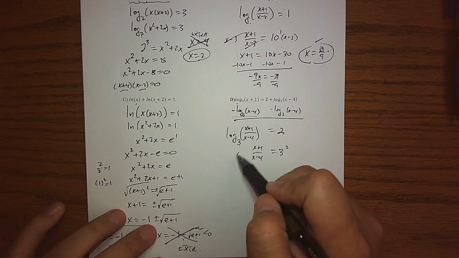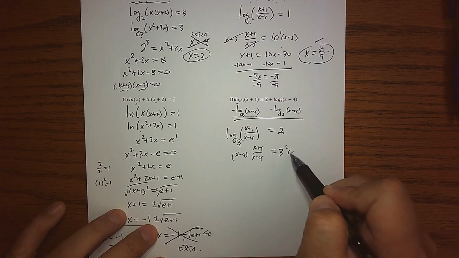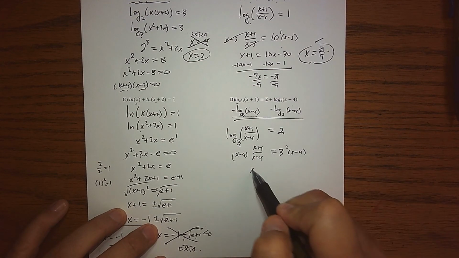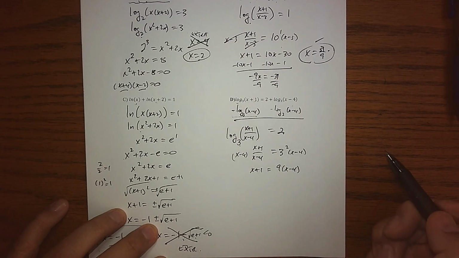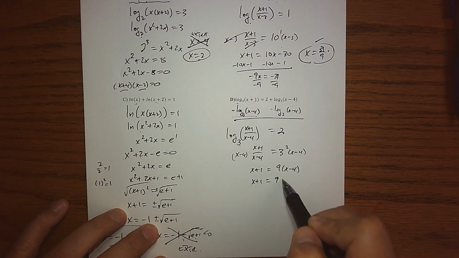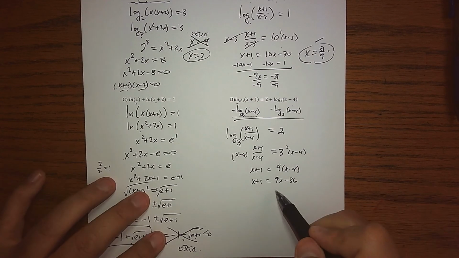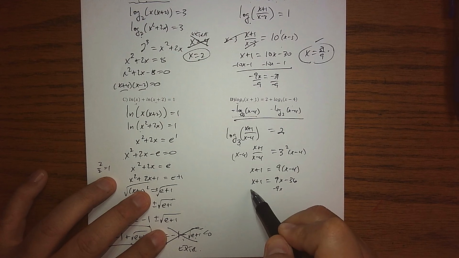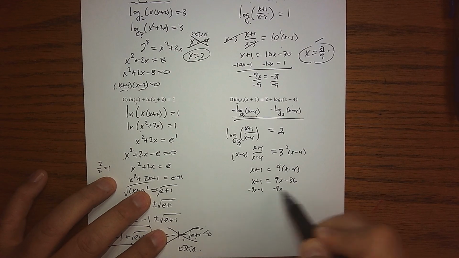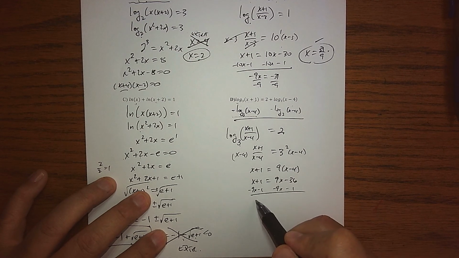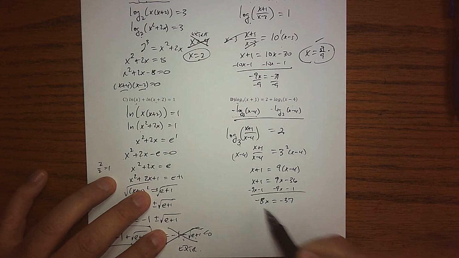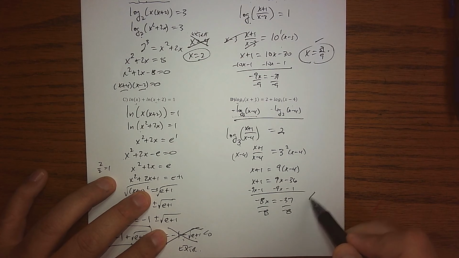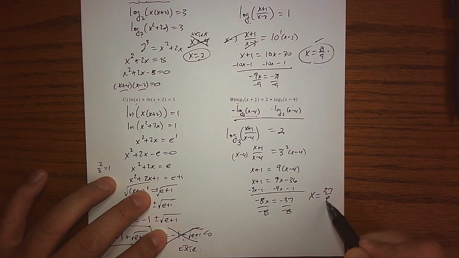So we do that by multiplying both sides. So we get x plus 1, that's 9 times x minus 4. So we get 9x minus 36. And then we start doing our work here. So subtract 9x from both sides, subtract 1 from both sides. We get a negative 8x equals, it looks like a negative 37. Divide both sides by negative 8, and we get x equals 37 over 8.